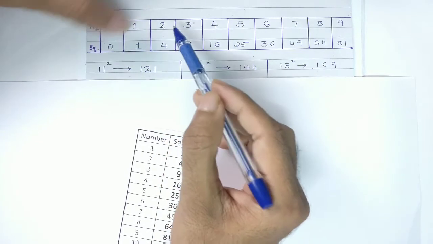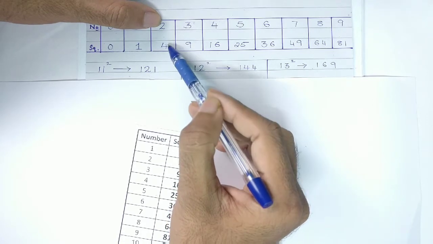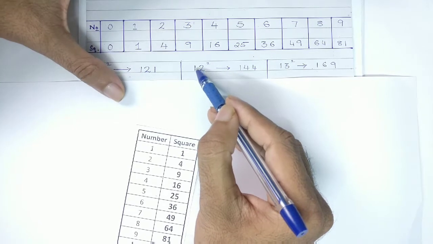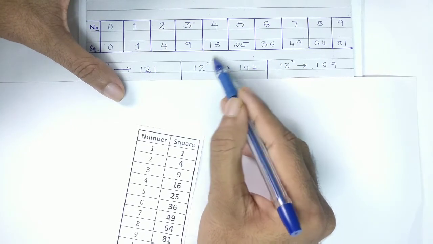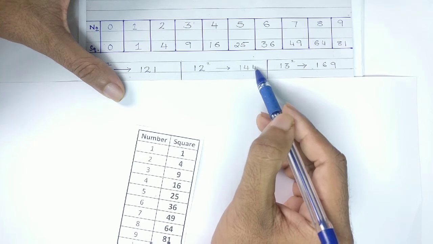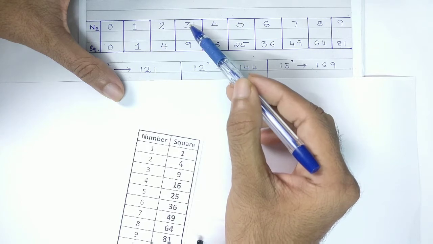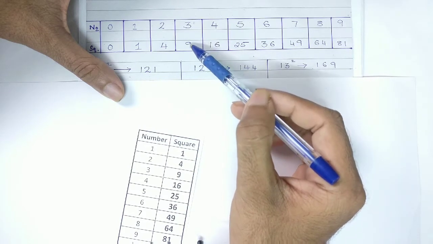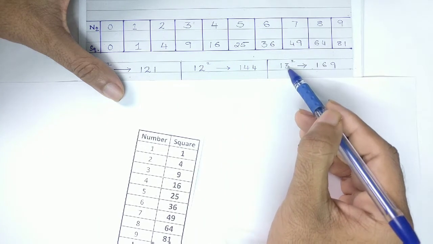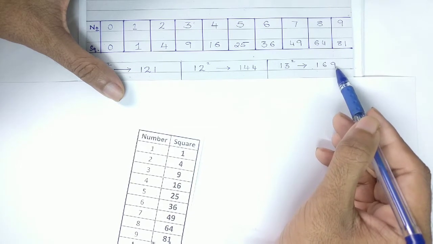Same way, if my number ends with 2, the square of that number will end with 4. So over here my number is ending with 2, its square is ending with 4. If I look over here, if my number ends with 3, then the square ends with 9, and that is how I get here. It's ending with 3 and the square is ending with 9.